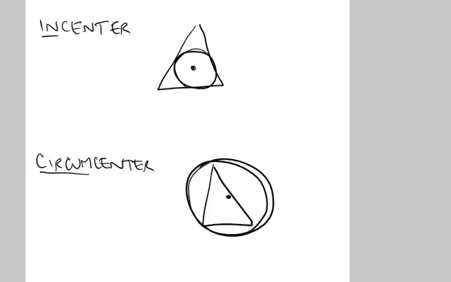You can see the incenter kind of looks like it's in the middle of the triangle, but the circumcenter really only cares about the circle that surrounds the triangle, so it may not be in the middle of the triangle at all. In fact, if you have a triangle that's shoved into the corner of a circle like we had in our notes, the circumcenter may not actually be inside of your triangle at all. It's just in the middle of the circumscribing circle. So that in and of itself can really help you tell the difference between an incenter and a circumcenter.